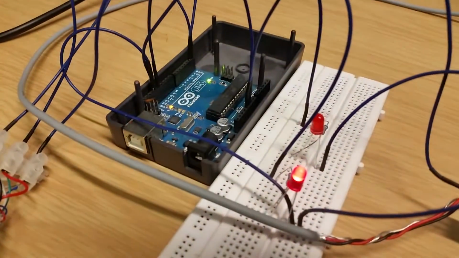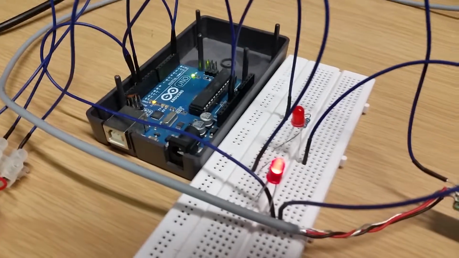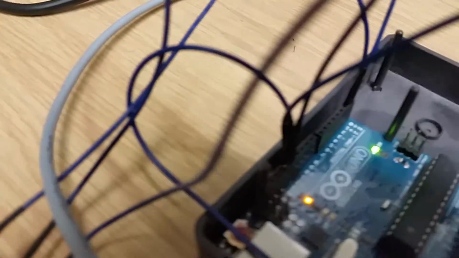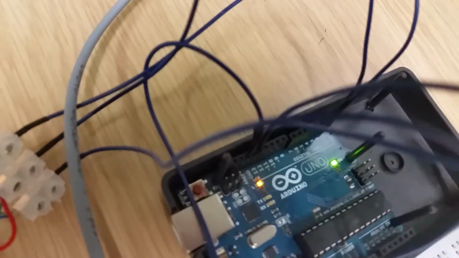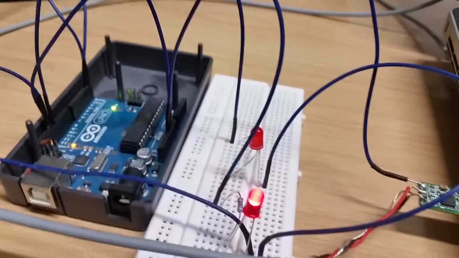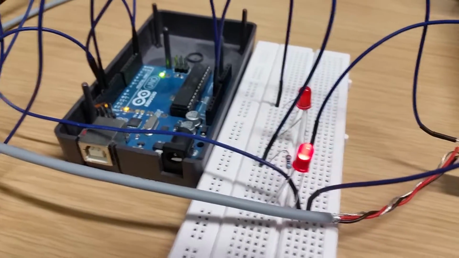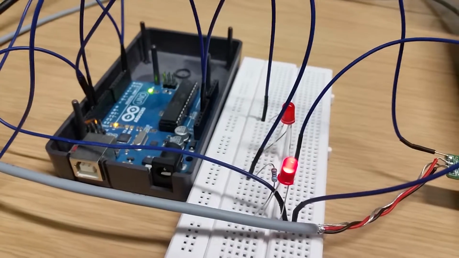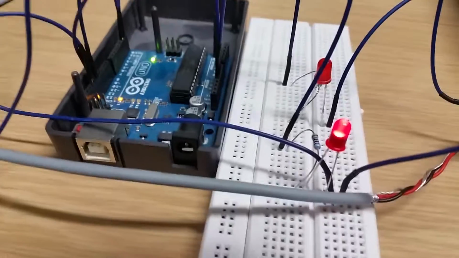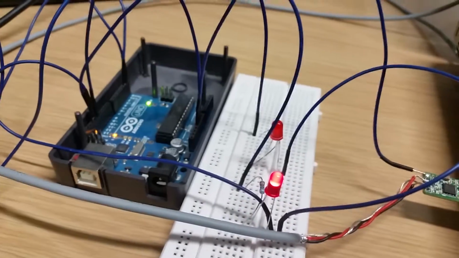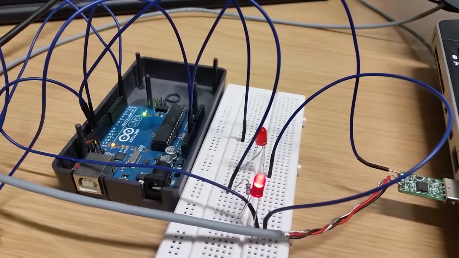Currently the LED is on, and I've got a flashing LED as well, so I've actually programmed two outputs. I've got pin 13 and pin 12 programmed, both of which have 220 ohm resistors in series with a positive. One is a flashing LED, hence why it's flashing away.